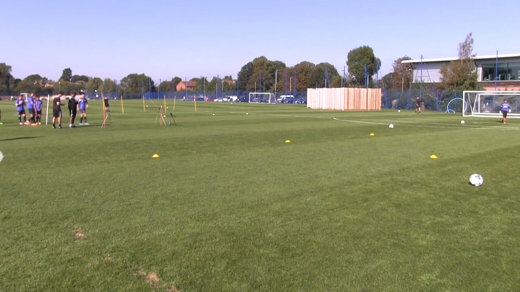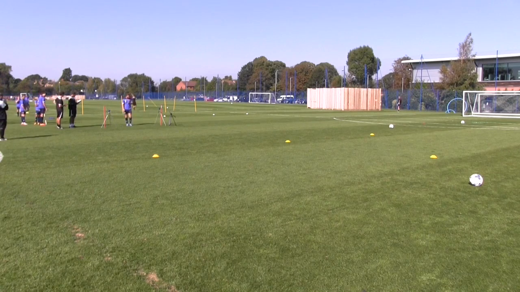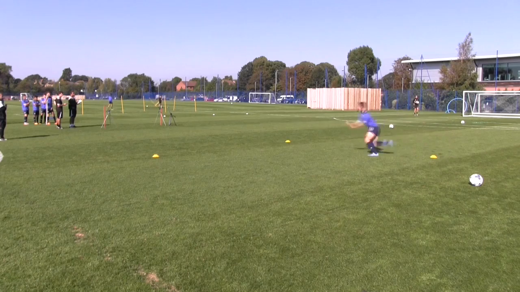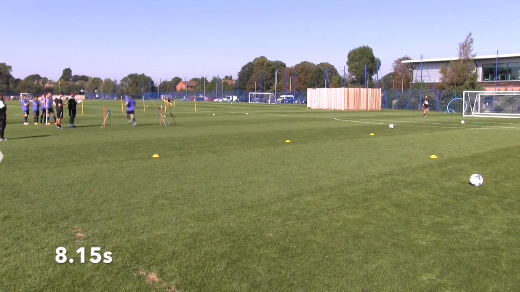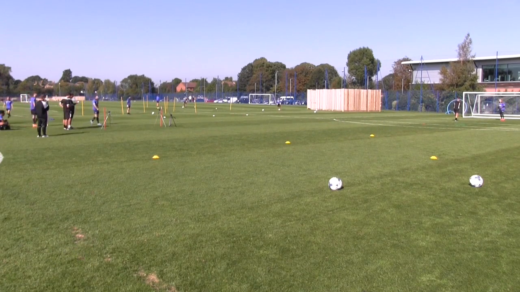Okay, as you can see the test in action here, we're using timing gates for this test, and you can see the setup there with the yellow cones. The athlete will start a 10-metre sprint, spin round to his left, round to his right, off his right shoulder again, and 15-metre sprint. He's done that in 8.15 seconds. Same thing is then repeated later on.